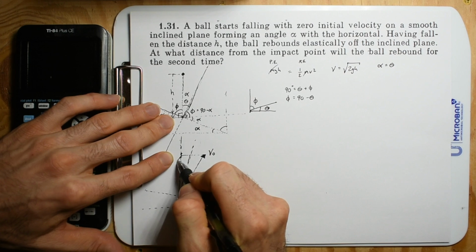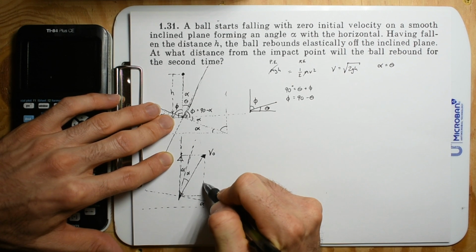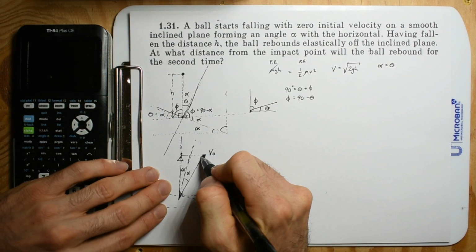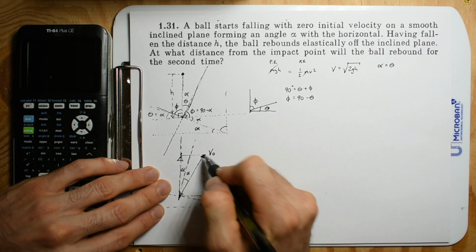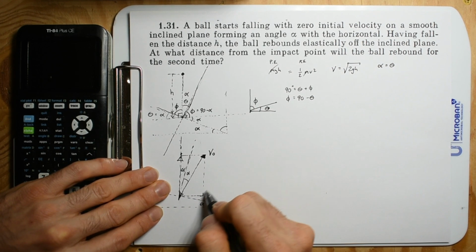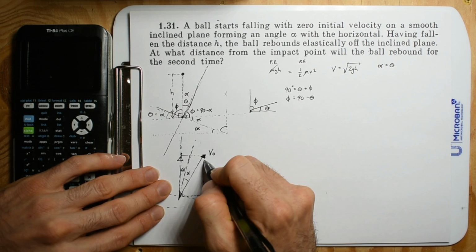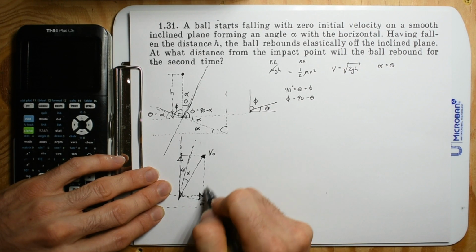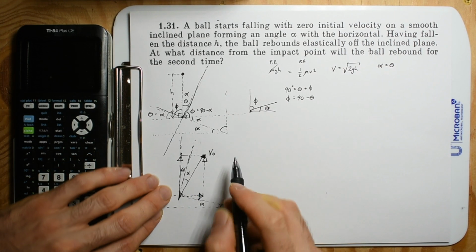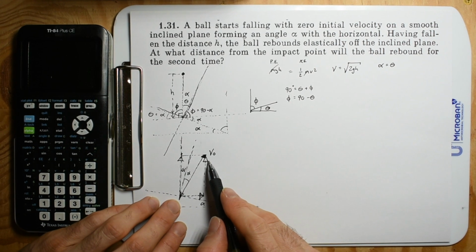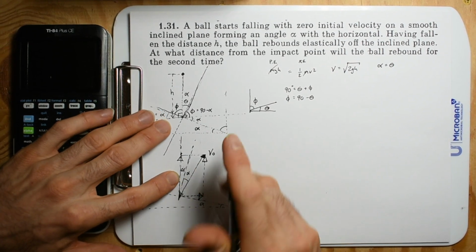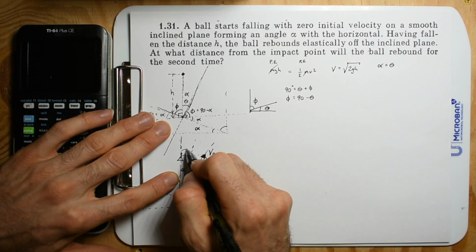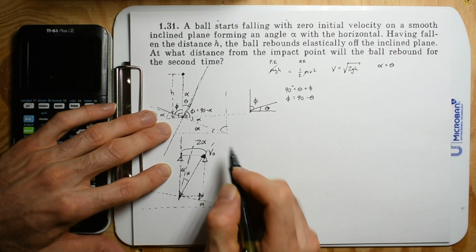You could make your box, but what I like to do is darken in this arrow as my vector, then make the components with dashed lines and open arrows. Then I know that those are the components. And now we have an angle that we can use. Essentially, this angle is 2 alpha.